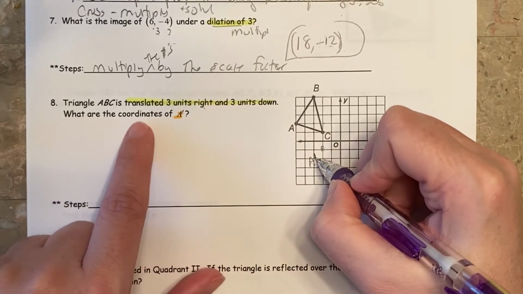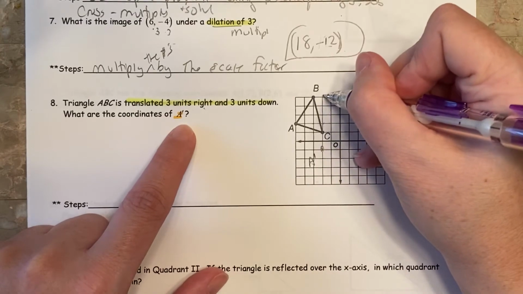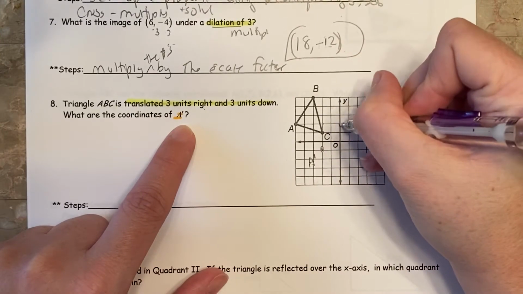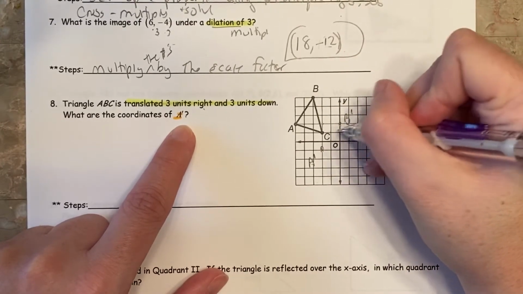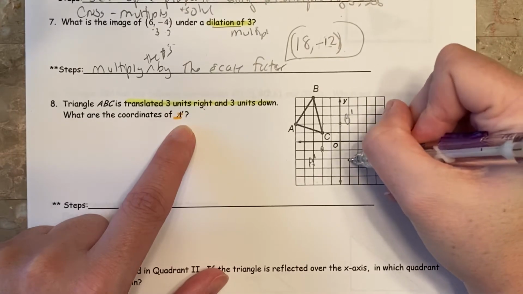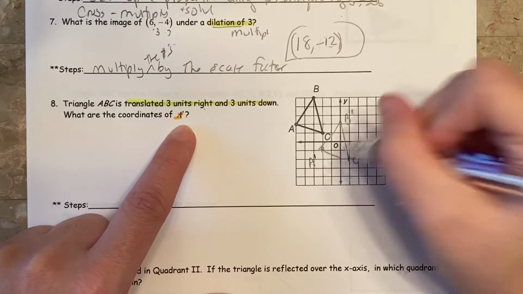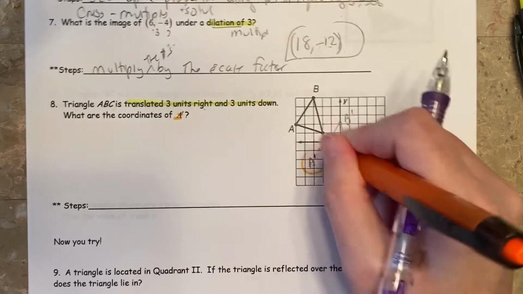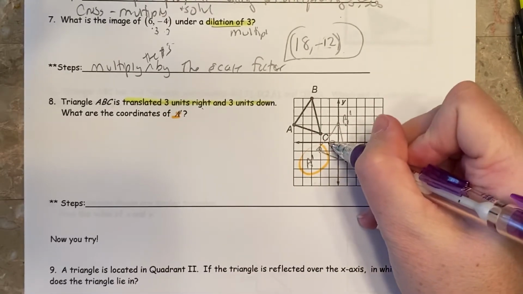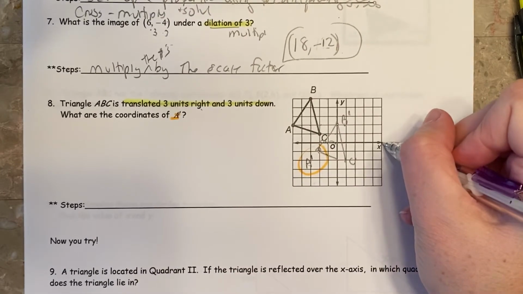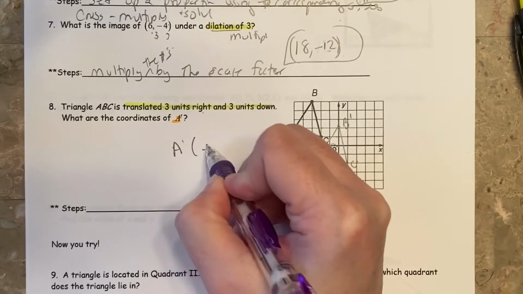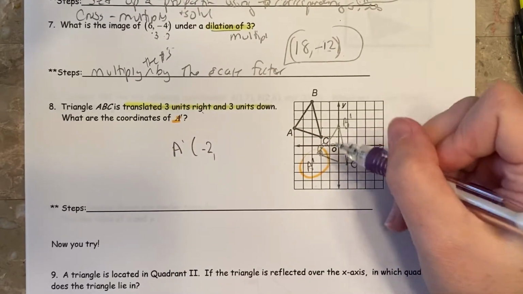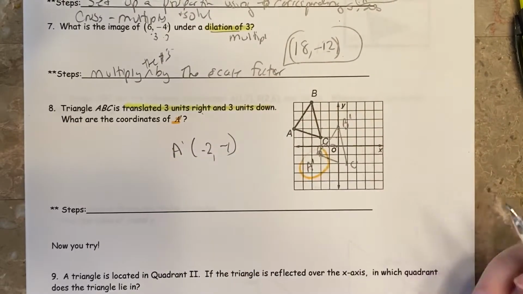Now let's do the next one. Well, we only need A prime, but I'm going to do them all. So 1, 2, 3, 1, 2, 3. So that's B prime. 1, 2, 3, 1, 2, 3, C prime. Okay, so we have all of them, but I only need this coordinate right here, which is 1, 2 to the left on the X, so that's going to be -2. So A prime is -2, and 1 down is going to be -1, okay?